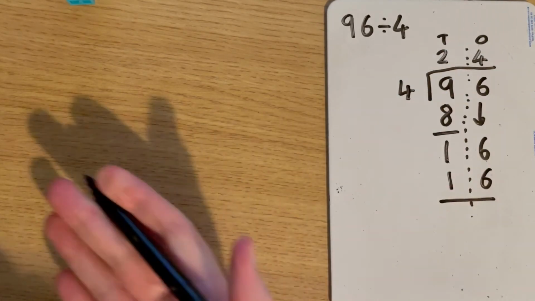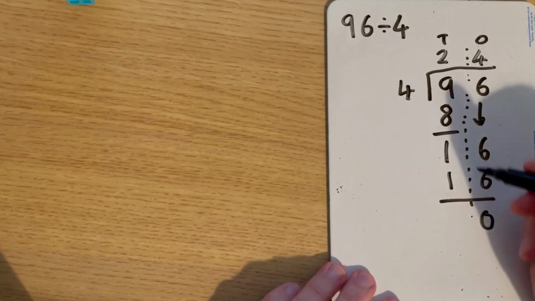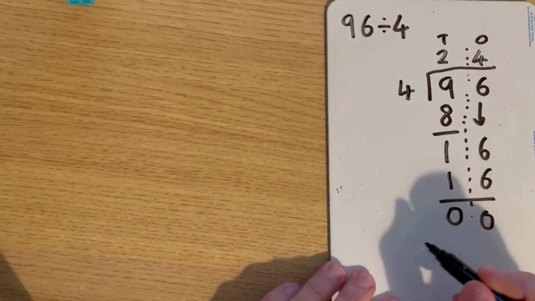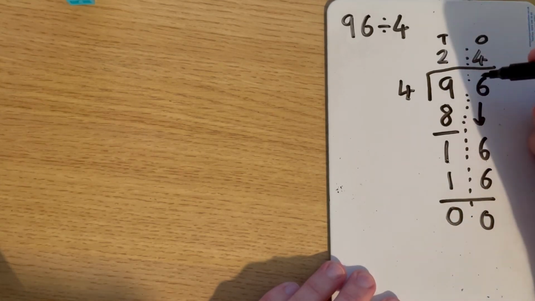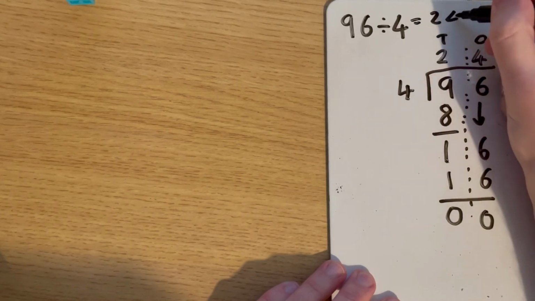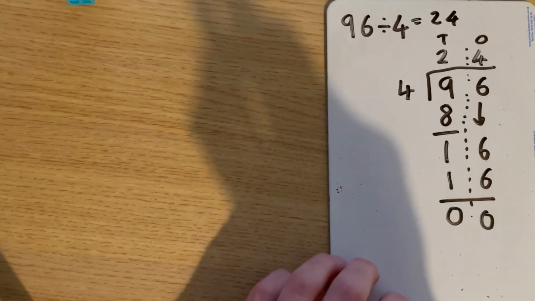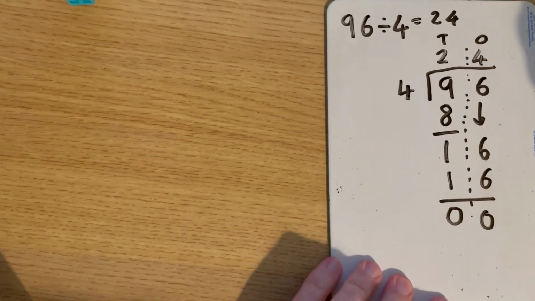What have I got left here? 6 take away 6 is nothing. 1 take away 1 is nothing. I have got nothing remaining, no remainder. So 96 divided by 4 is 24. I'm going to do one more example, and then I'm going to leave them to you to do. Partly because I don't trust my phone at the moment.